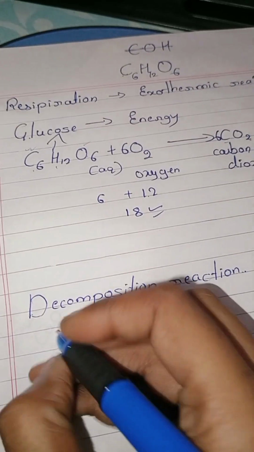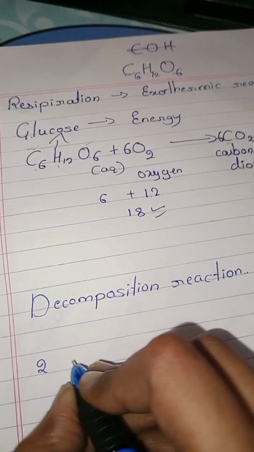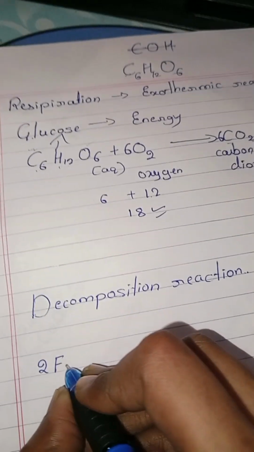I'm considering 2 grams of ferrous sulfate, and I'm taking it in a test tube. Before heating, the color of the ferrous sulfate will be green. After heating, the color of the ferrous sulfate changes, and along with that, the smell also changes. So this means that there is a chemical reaction whenever we heat it. So what is that reaction? I'll show you now.